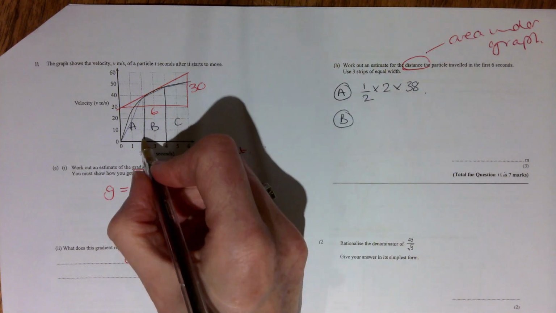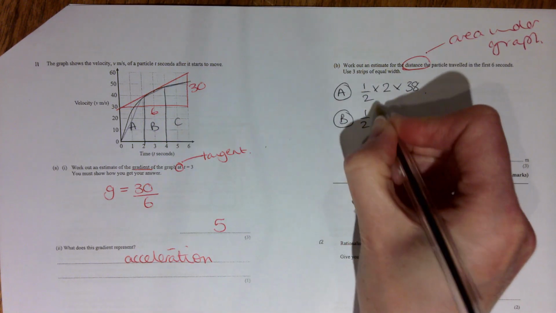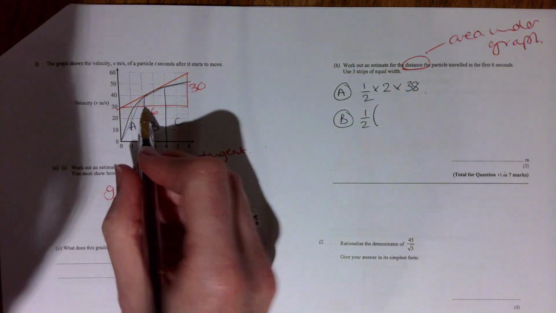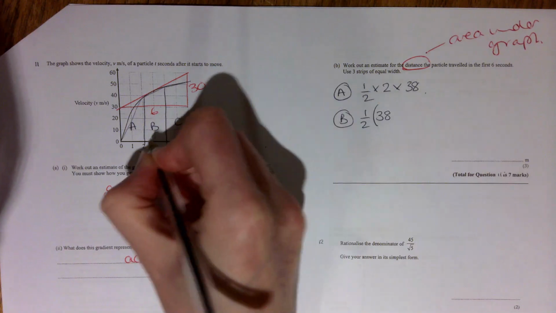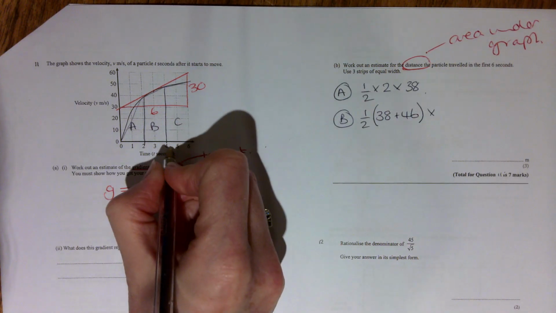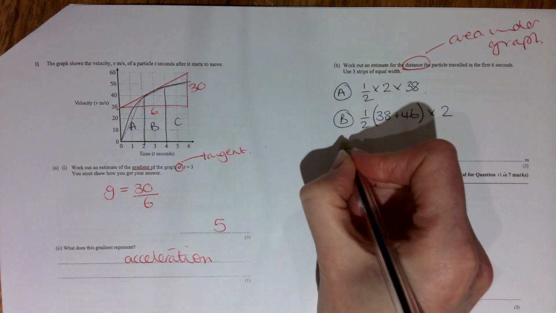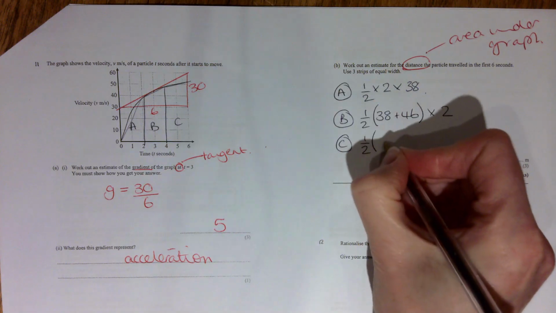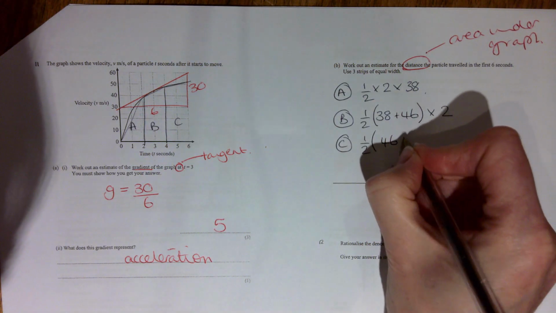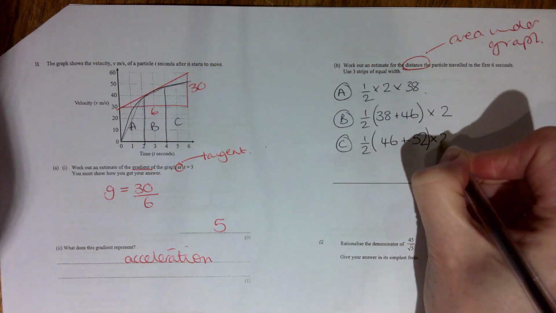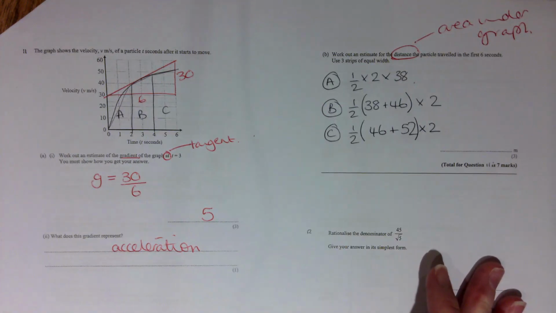B, that is now a trapezium. Half the sum of the parallel sides. Here are my parallel sides. I have to say my printout is not very good. Half 38 plus 46 times the distance between them. Distance between them is 2. Shape C is a half, well, I know that that's 46, I've just done that, plus 52, times the distance between them, which is 2.